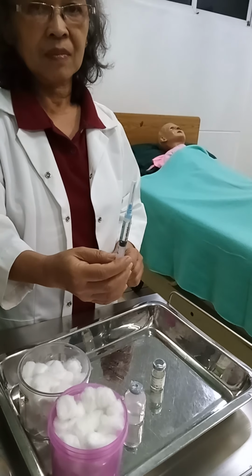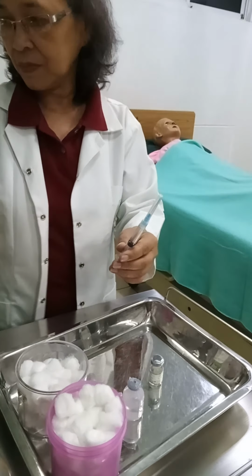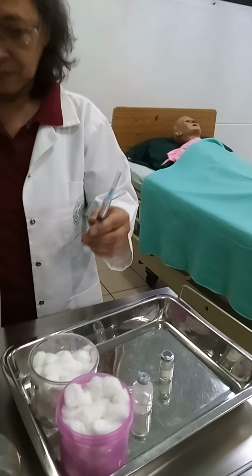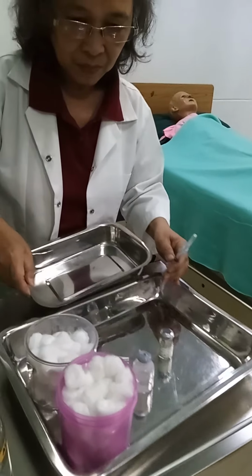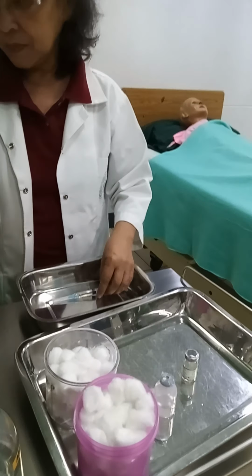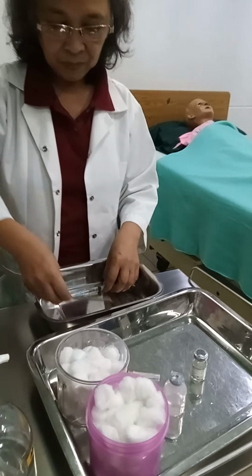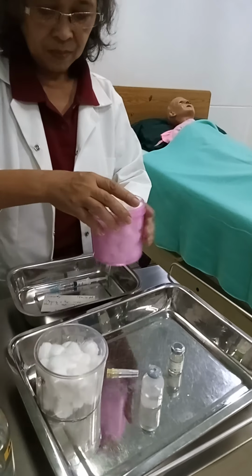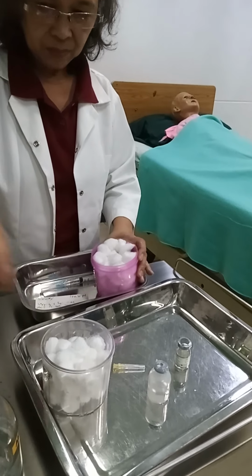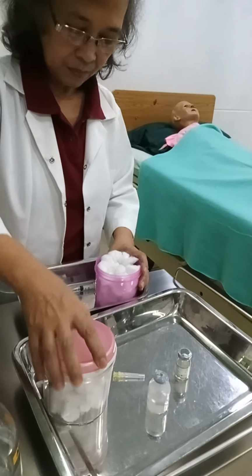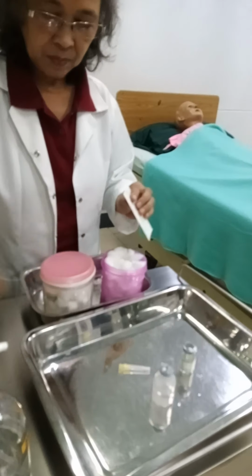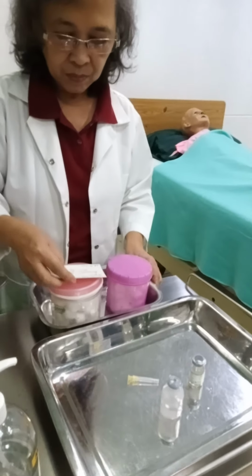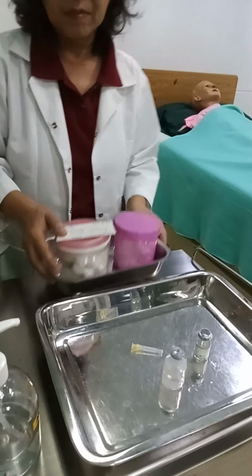So you are now ready to administer the medication with your medication tray, your medication card, your cotton balls with the alcohol and dry cotton balls, and then you can now bring the medication to the bedside.